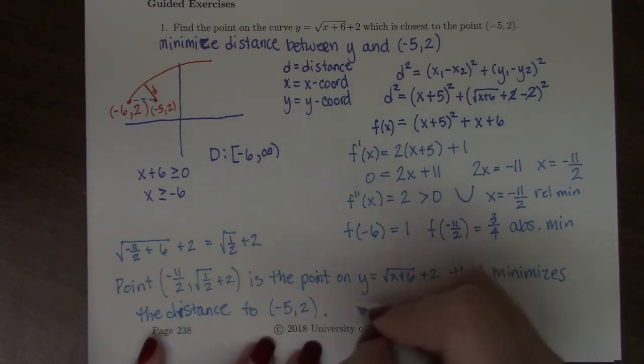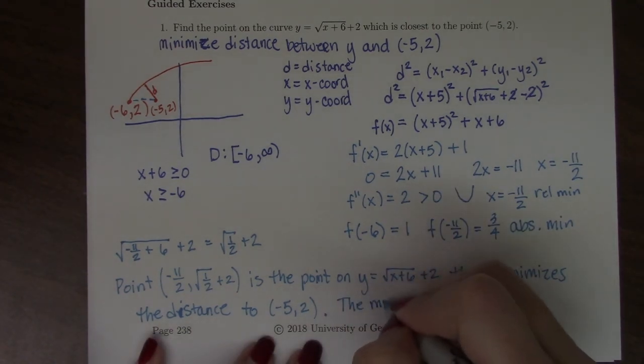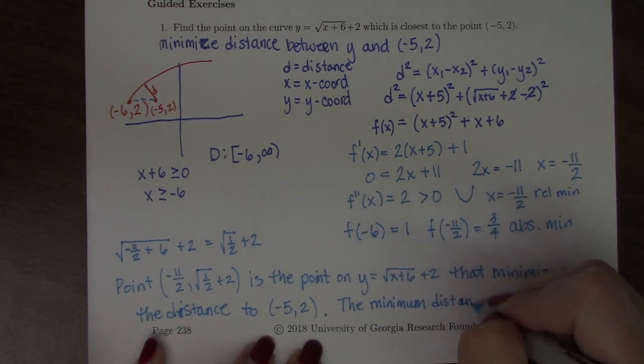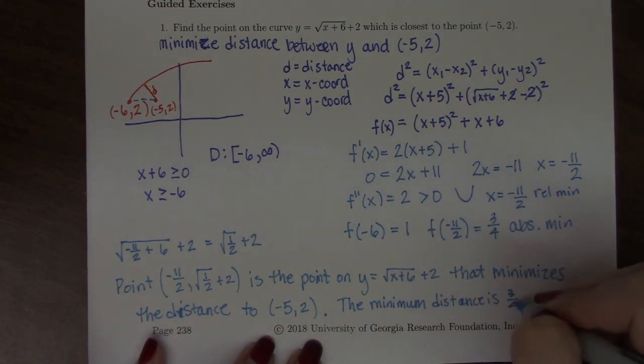And if we want to add one more step, we can say the minimum distance is 3/4.